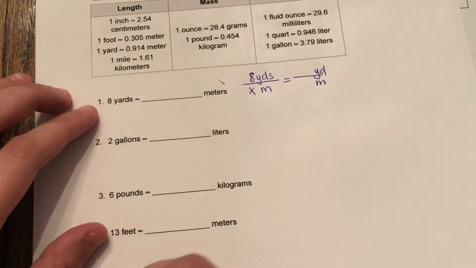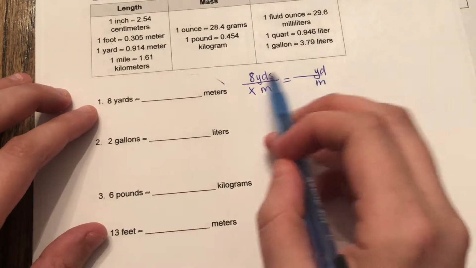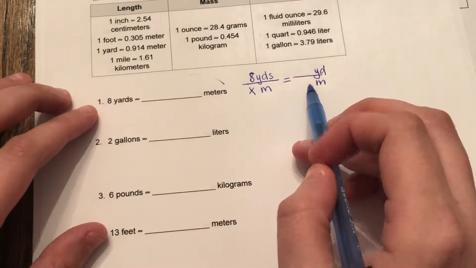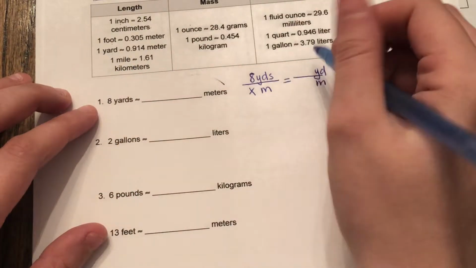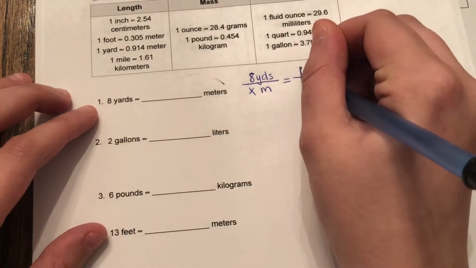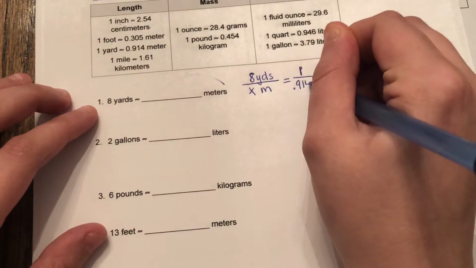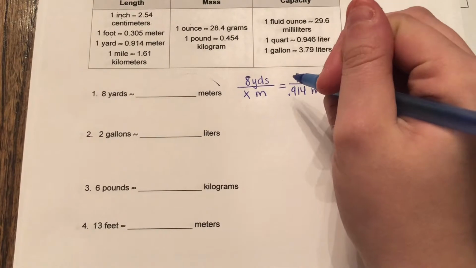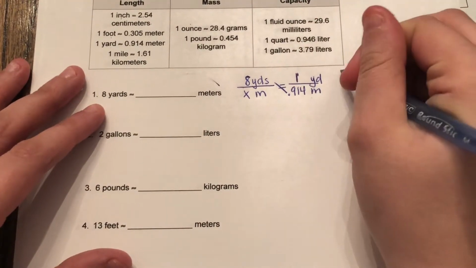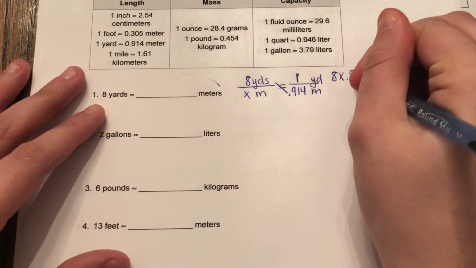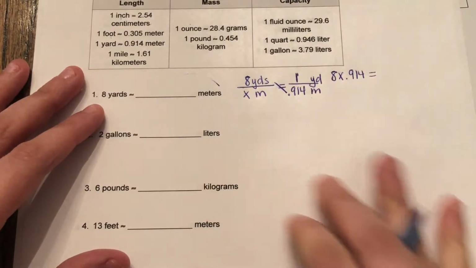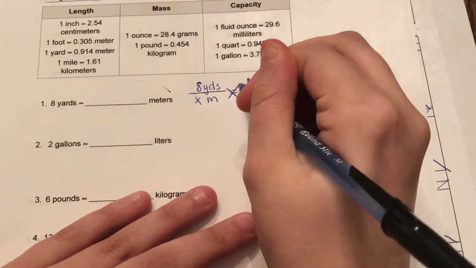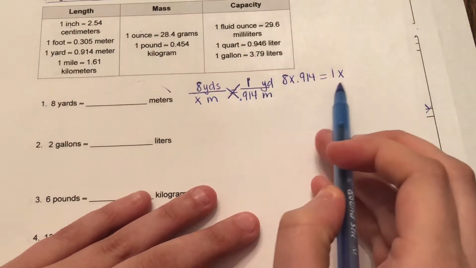yards to meters. All right, so the yards is across from the yards, the meters is across from the meters in the proportion. So I'm going to have my thing, and I have one yard is 0.914 meters. Okay, well now I just do cross multiplication. So I would have 8 times 0.914 is equal to 1x, because I just cross multiplied. And 1 times x is 1x.